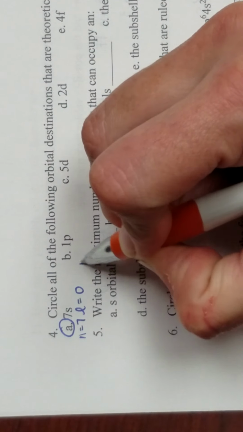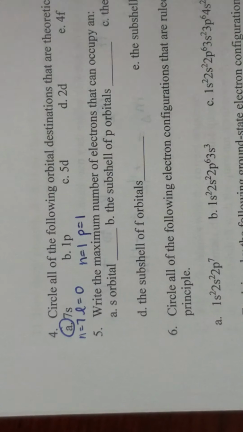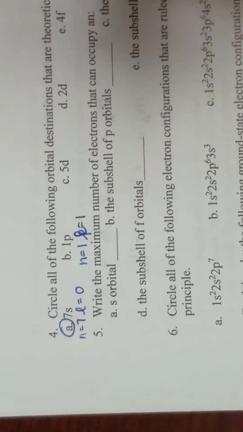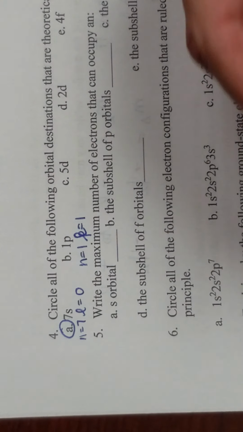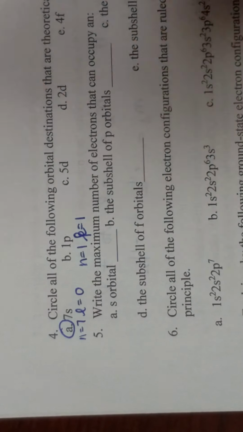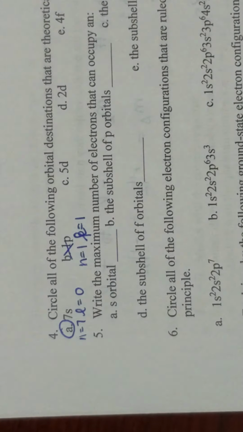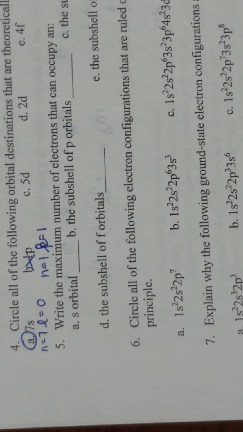If we look at B, our N is 1, P is 1, or our L is 1 because of the P. That's not possible because our N value and our L value can't be the same. So B would not be theoretically possible. Okay, so you need to finish 4 on your own.